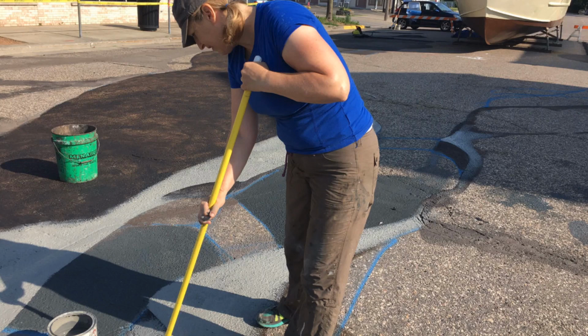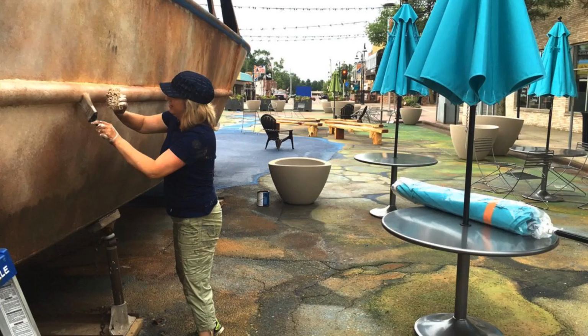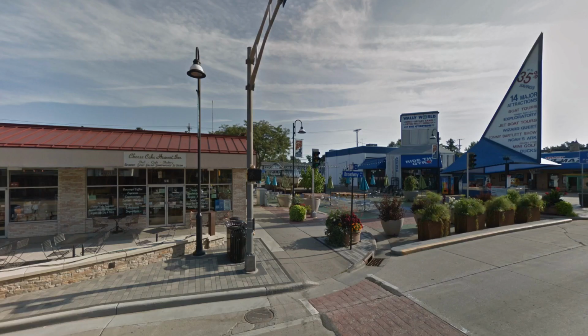And then they had a gal who's really talented at painting the asphalt. They didn't put any pavers down. They just painted the asphalt, kind of a 3D image. You're going to see that in a minute. And then she went and painted that boat so it looked kind of rustic. And so the whole thing took like 2 months to do.